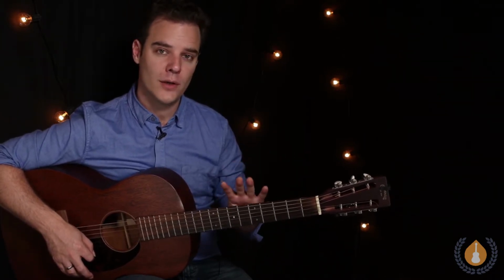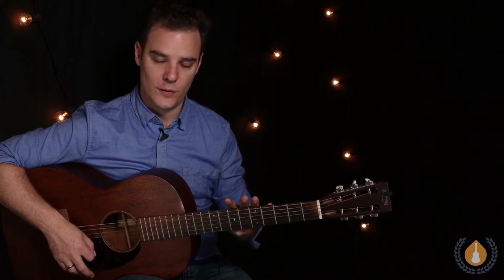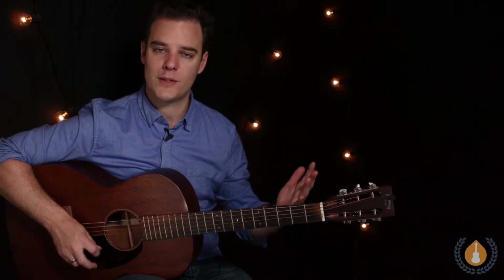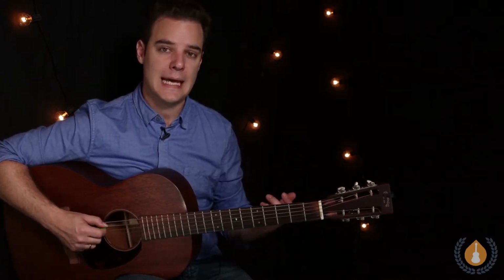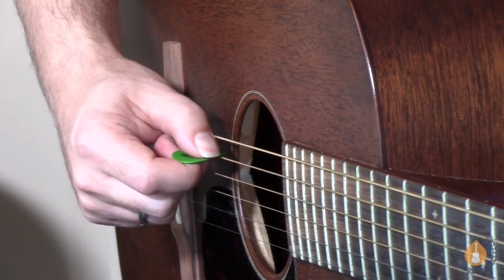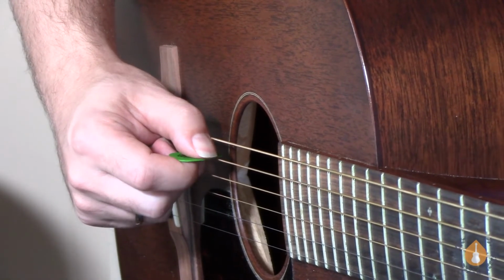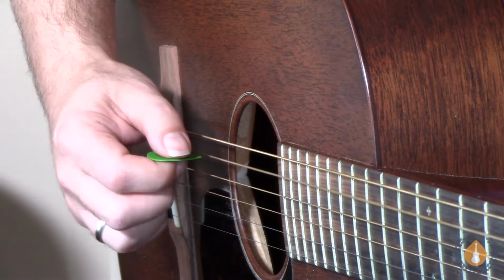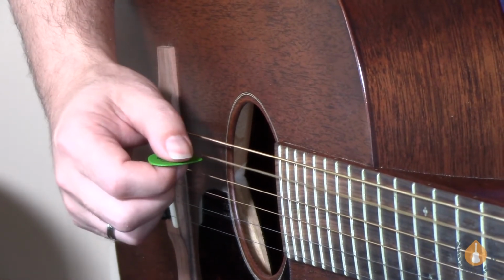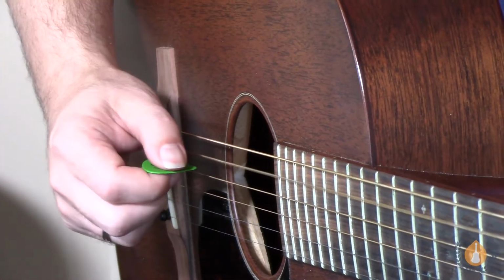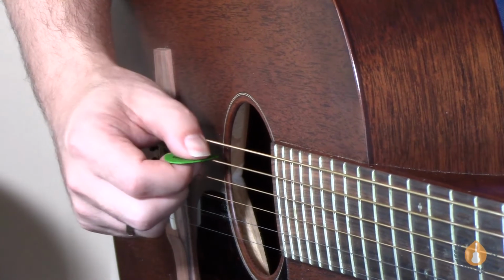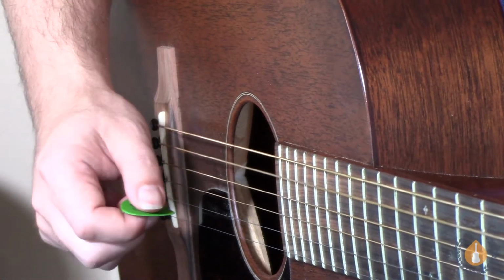There are 4 bars of A to start off with. So let's just play 4 bars of A so we know how to count that. So just the A string, 5th string, 1, 2, 3, 4, 2, 2, 3, 4, 3, 2, 3, 4, 4, 2, 3, 4.